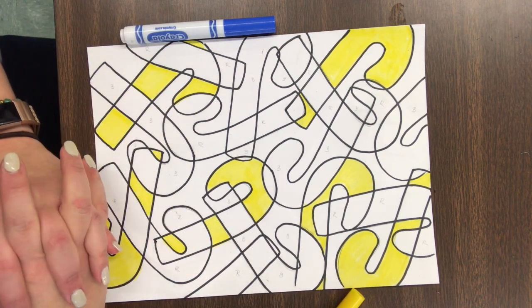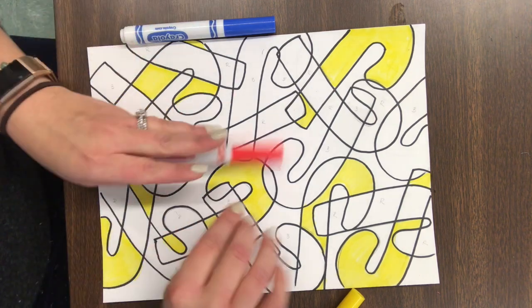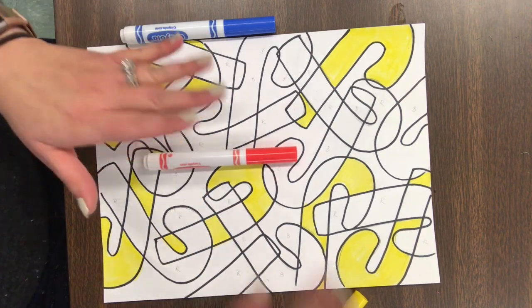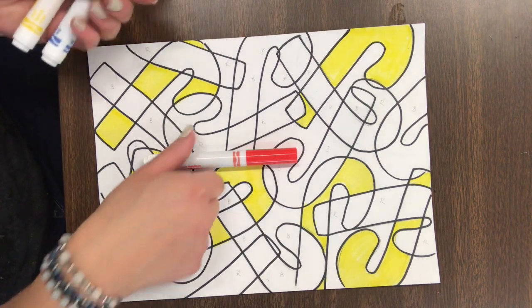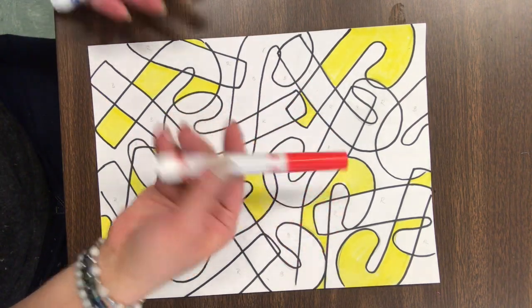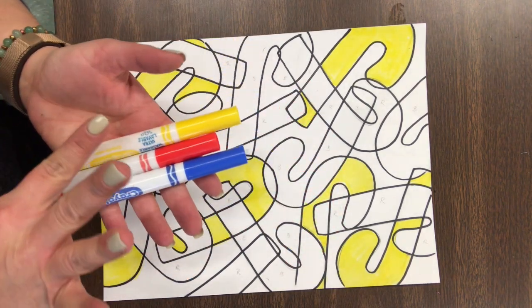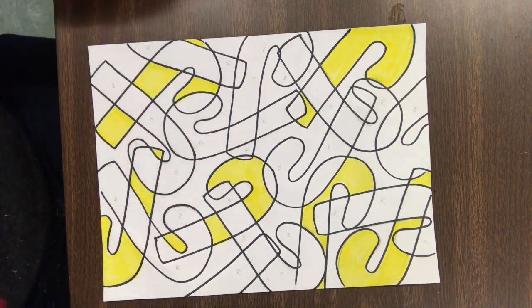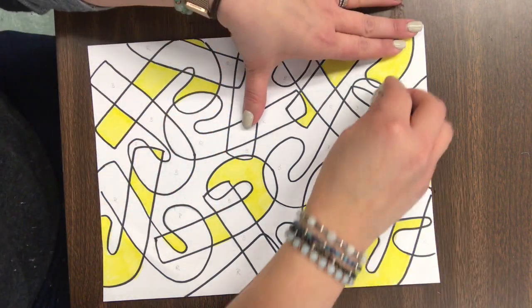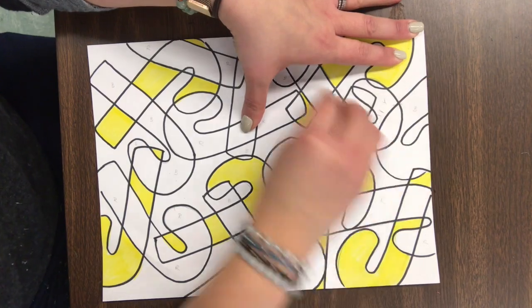So I'm gonna repeat this process for the next, the red, which would be like the middle darkest. So it goes yellow, red, blue. I'm gonna fast forward this for you too.